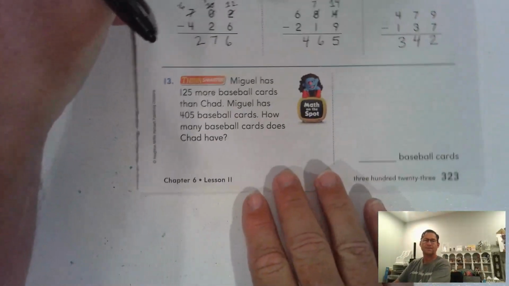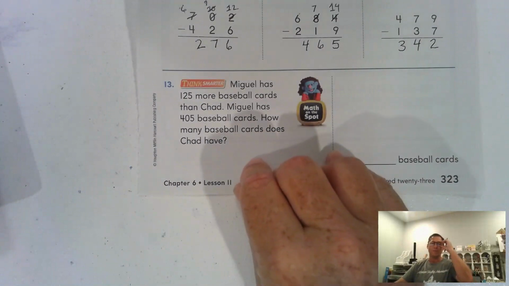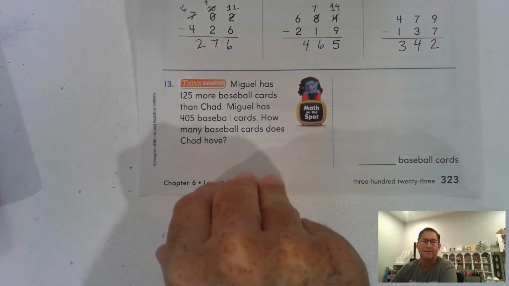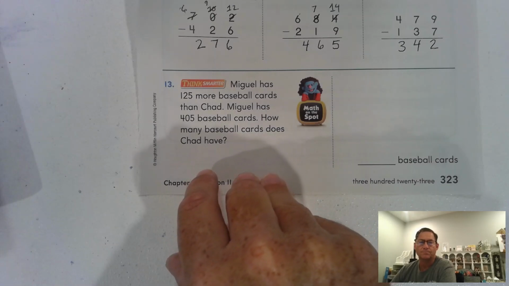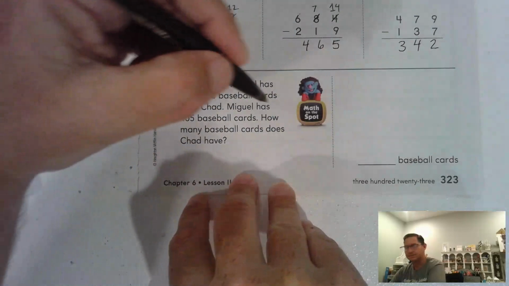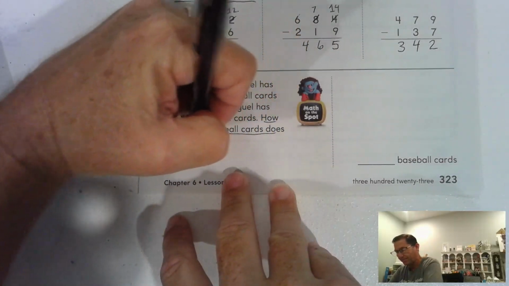Number 13. Miguel has 125 more baseball cards than Chad. Miguel has 405 baseball cards. How many baseball cards does Chad have?